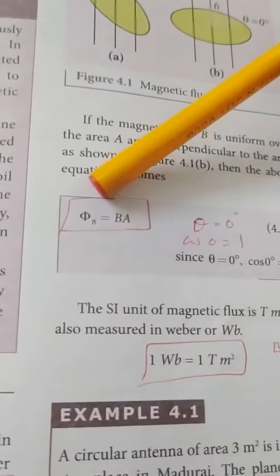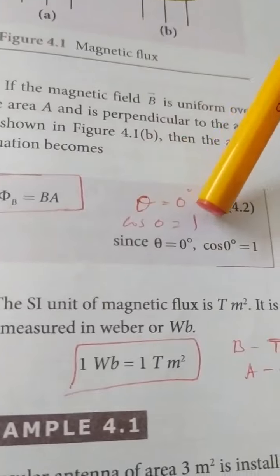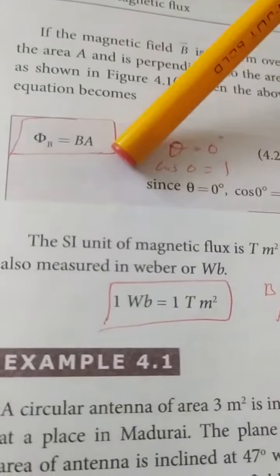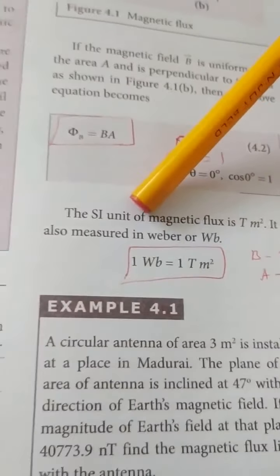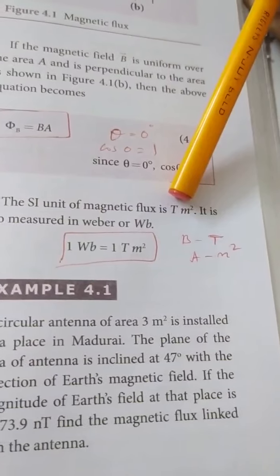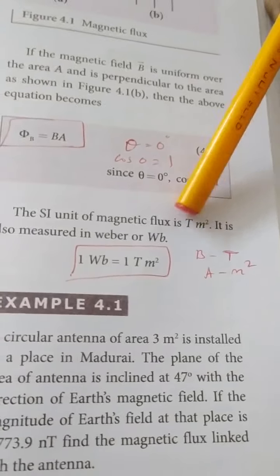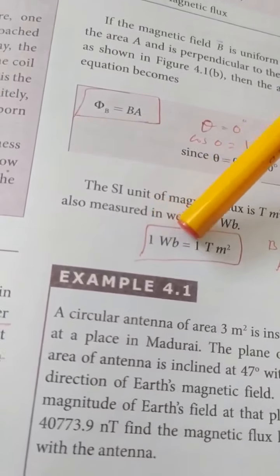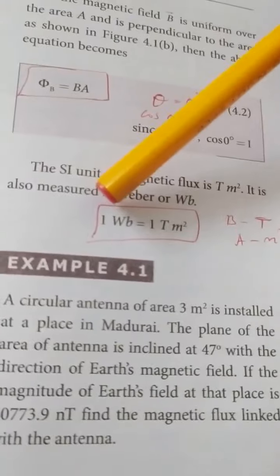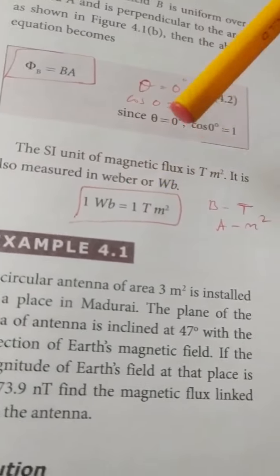And so what is the equation now? Here theta will become 0. So cos 0, you know, is 1. So phi B is equal to BA, and this is magnetic flux, and the unit is T m squared, where T is the magnetic induction unit and m squared is the unit of area. So when you substitute that, 1 Weber is equal to 1 Tesla meter squared. So you can express magnetic flux either in terms of Weber or in terms of Tesla meter squared.